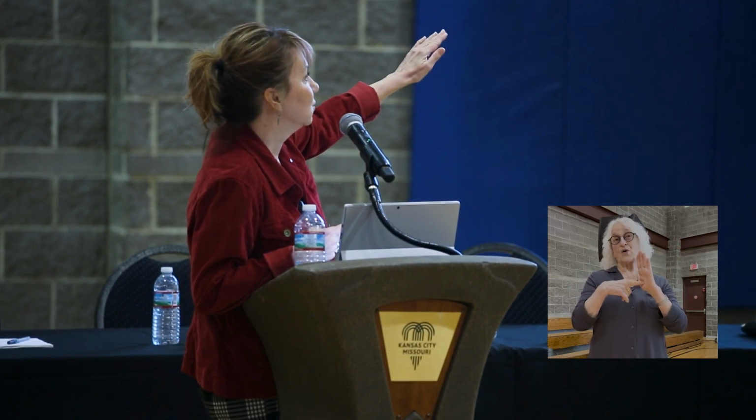So what I'd like to show you here is the top blue line is our ceiling and our floor. So Kansas City and our policymakers have prioritized an emergency reserve, a fund balance reserve for Kansas City.